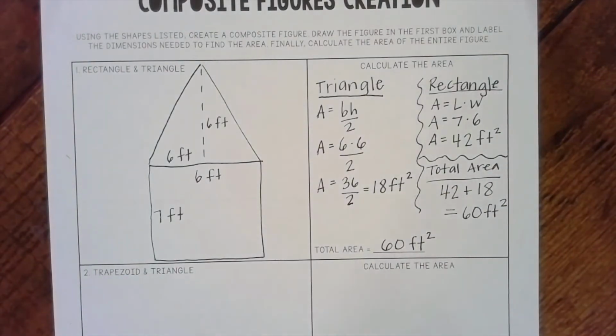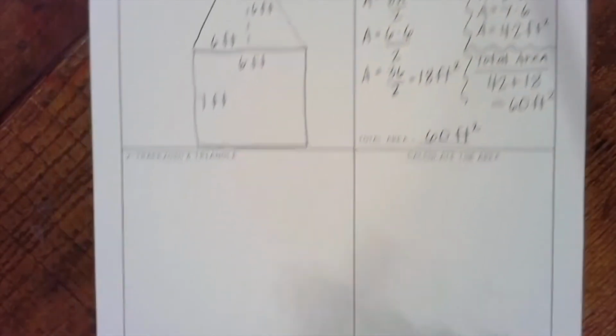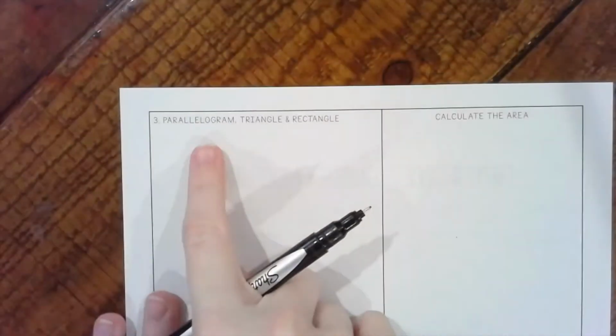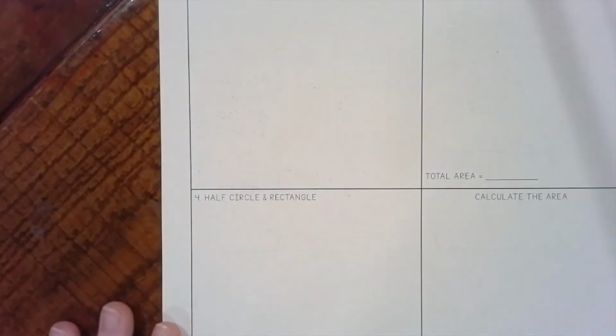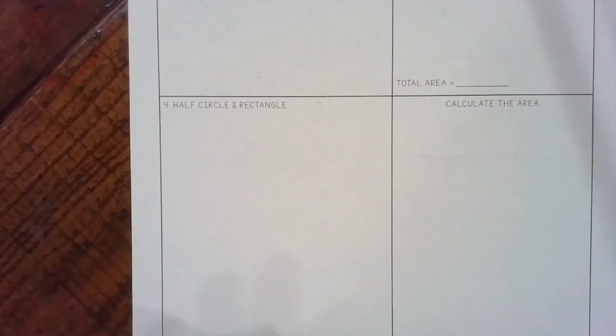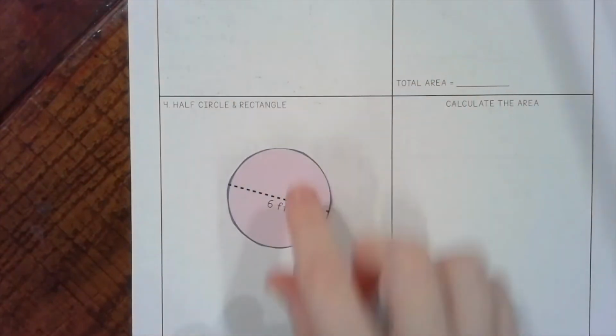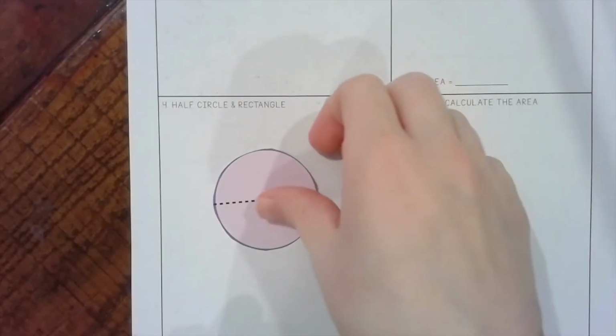So now that we've successfully completed our first composite figure, we're going to move on to number 2, which is trapezoid and triangle, and then parallelogram, triangle, and rectangle, and then lastly a half circle and a rectangle. Now, circles, we just learned them, so I don't want half circle to scare you.